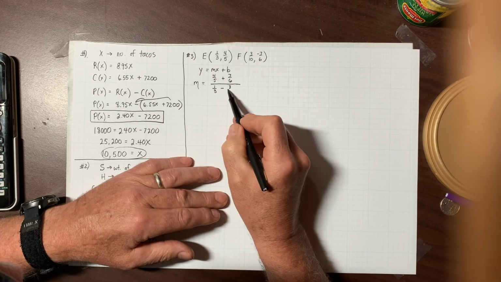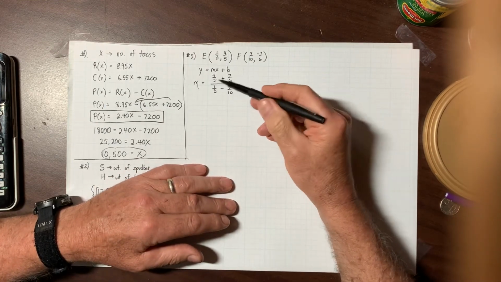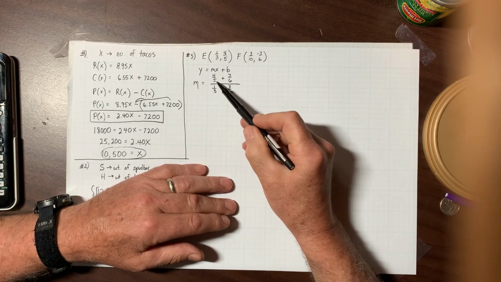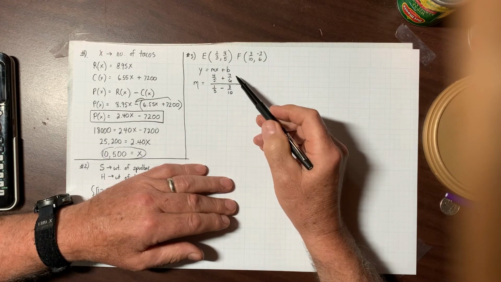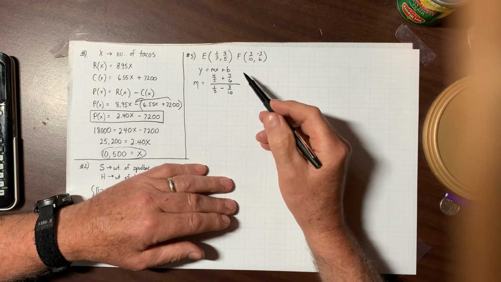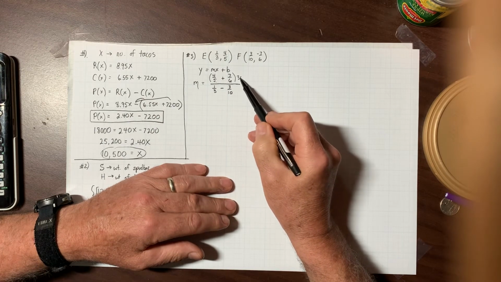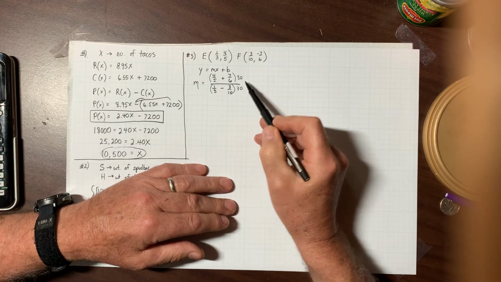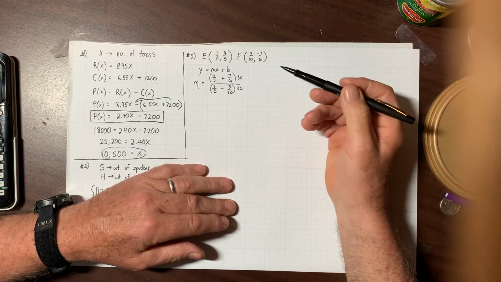minus 3/10. So typically what I do when I have a complex fraction like this is I eliminate the fractions in the numerator and the denominator. So I'm looking at 5, 6, 10, and 3. And the least common denominator, or the least common multiple, would be 30. So I'm going to multiply everything on top by 30, and I'm going to multiply everything on the bottom by 30. Of course, when I multiply both top and bottom by 30, I'm really just multiplying the entire expression by 1.